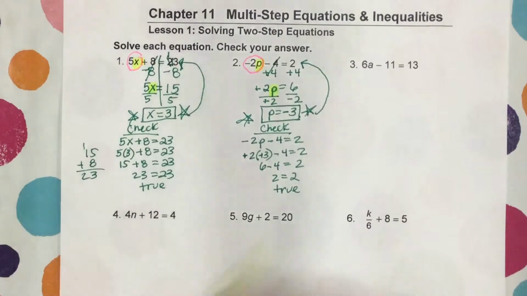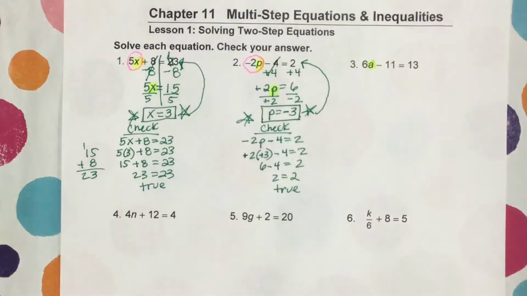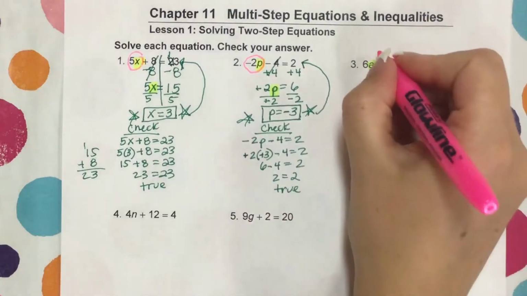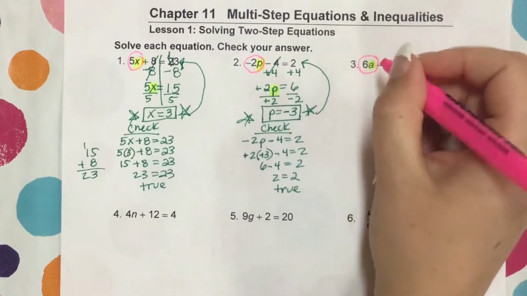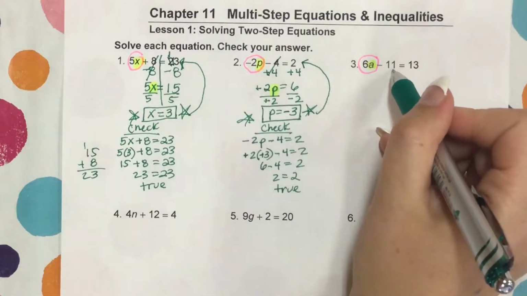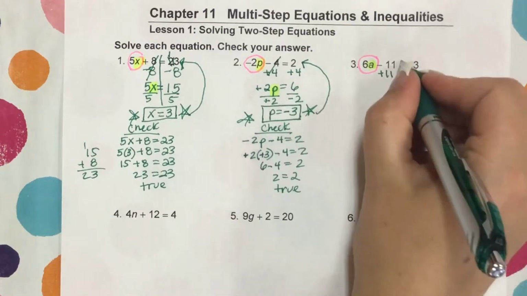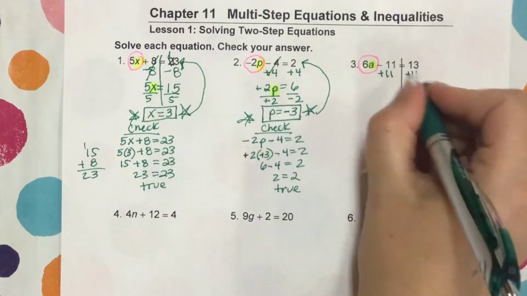We have 6a, so we're trying to figure out what a is. 6a minus 11 equals 13. And remember, we are saving this bit until the very end. So that means we have to get rid of this minus 11. The inverse operation of subtraction would be addition, so we're going to add 11 to both sides of the equation.